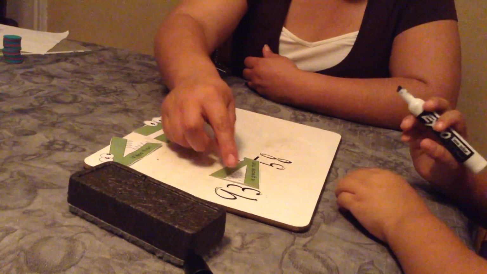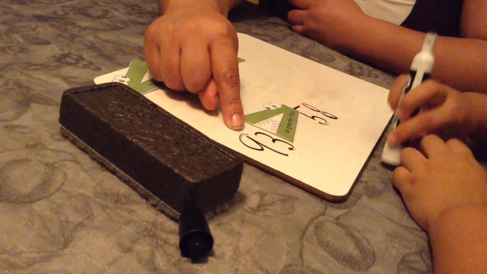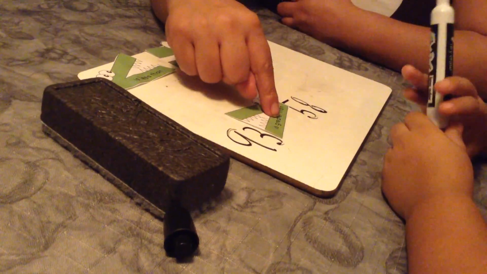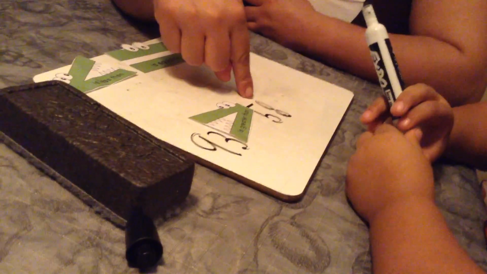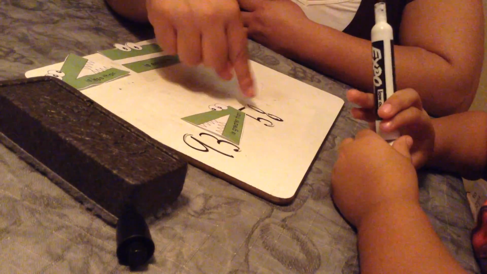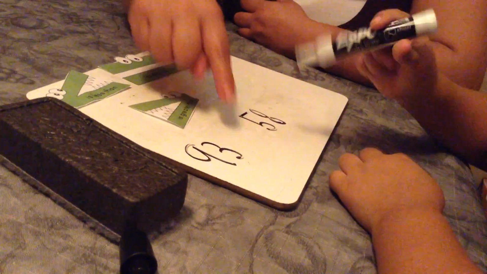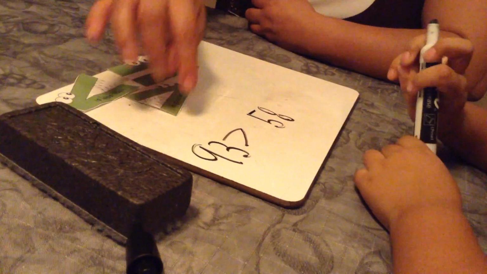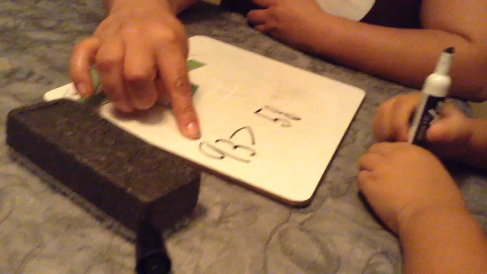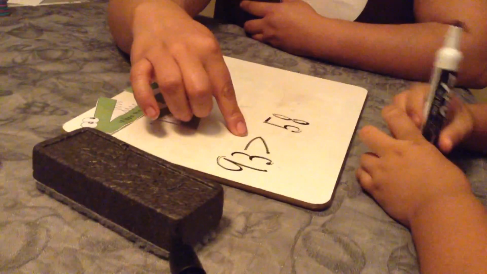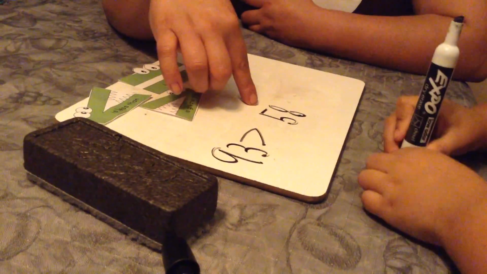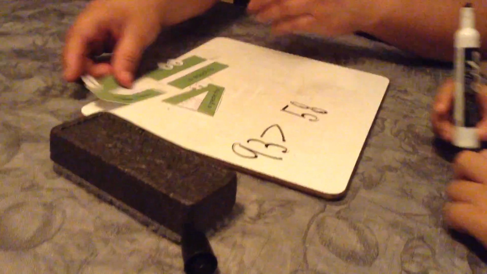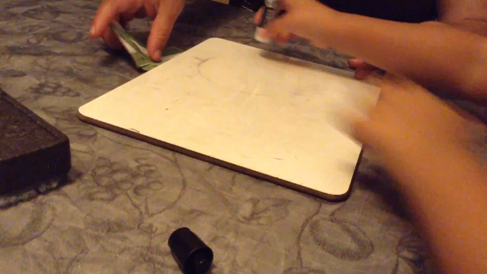So can you read it? 93 is greater than 58. Can you write the greater symbol? Now let's read it with your own symbol. 93 is greater than 58. Go ahead and do one more.